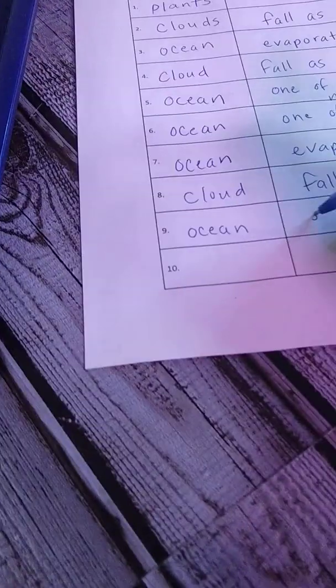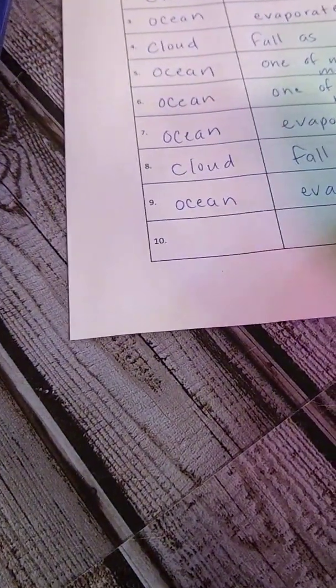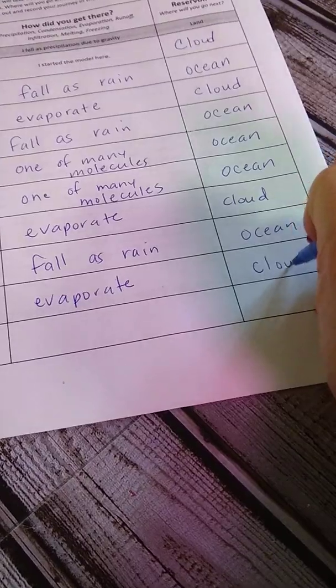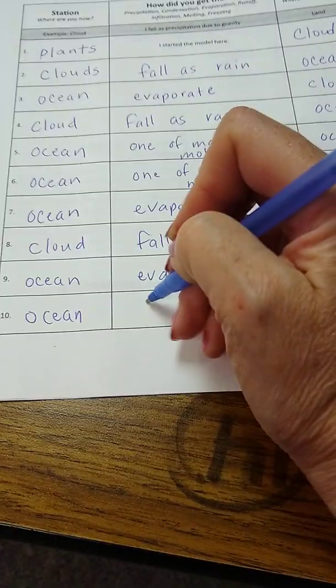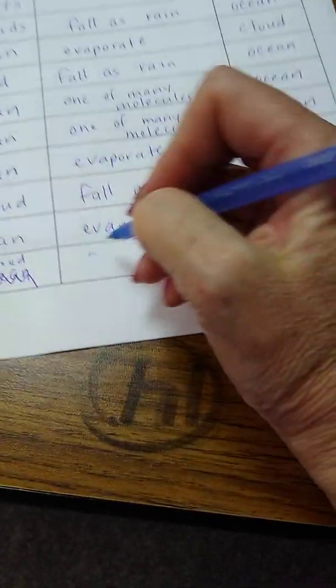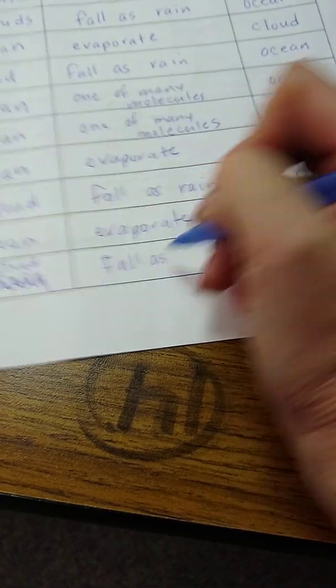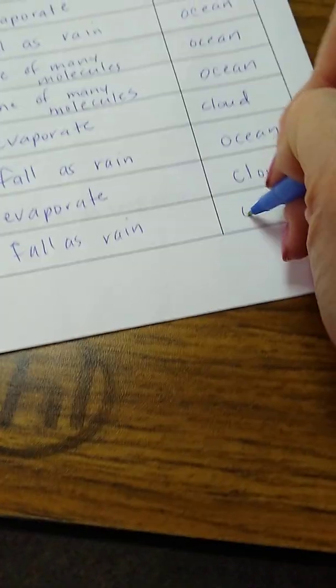All right, here I go. Where am I going now? 5. Oh, evaporate. Back to the cloud. Here I go. Hey, clouds. Hi, buddy. What's up? Let's see where I'm going. Come on. I don't want to go back to the ocean. 5. Dang it. Back to the ocean. Oh, wait. I messed that up. I'm starting at the cloud. There I go. And I'm falling as rain. Back to the ocean.